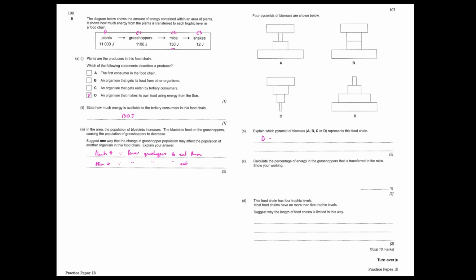So it's going to be D because biomass decreases at each trophic level. And realistically, any pyramid of biomass for any ecosystem is going to have that shape in general. Okay, calculate the percentage of energy in the grasshoppers that is transferred to the mice. Show your working. Okay, so this is 130 joules that ends up in the mice out of 1,100, which is the amount of energy that's in the grasshoppers, and we multiply that by 100, and that gives us 11.8% according to my calculator.